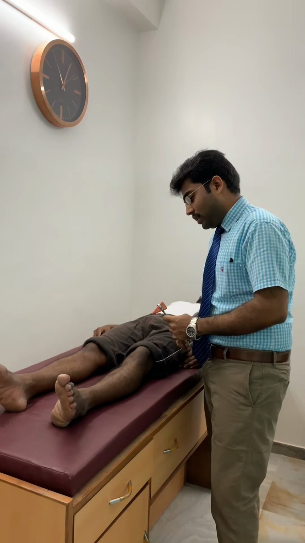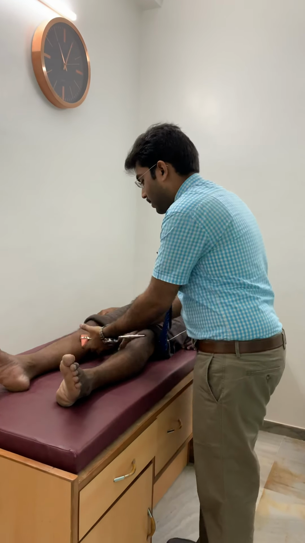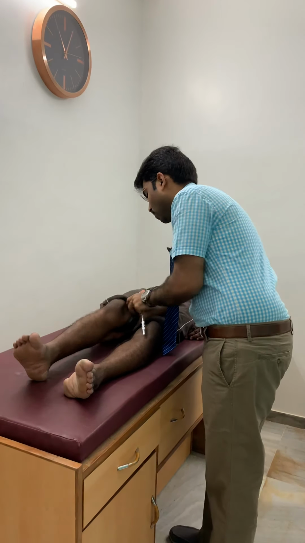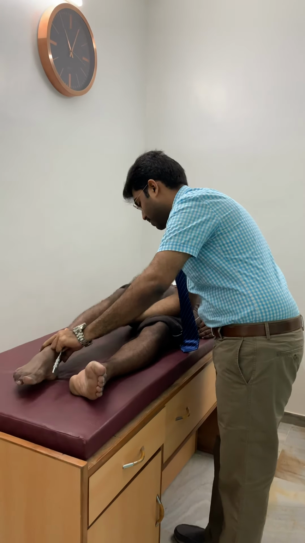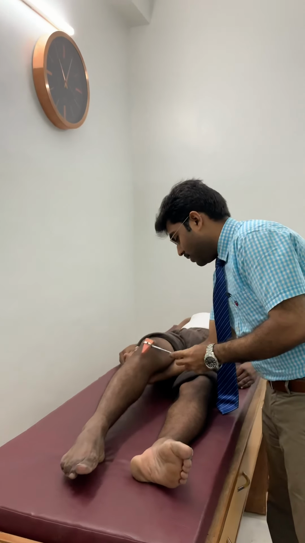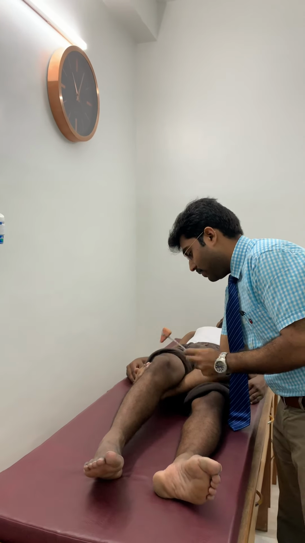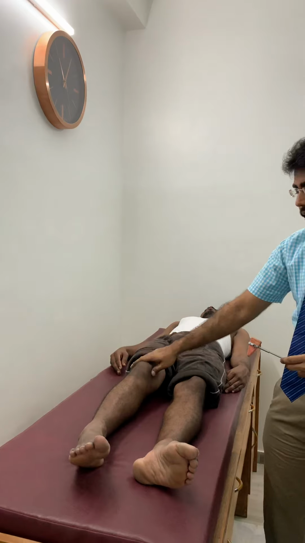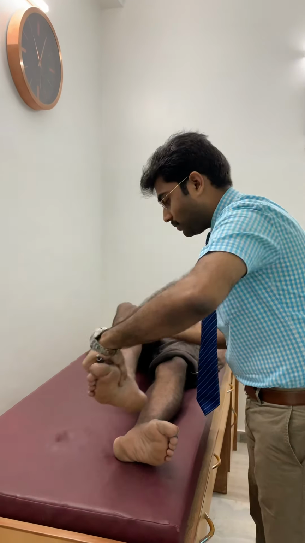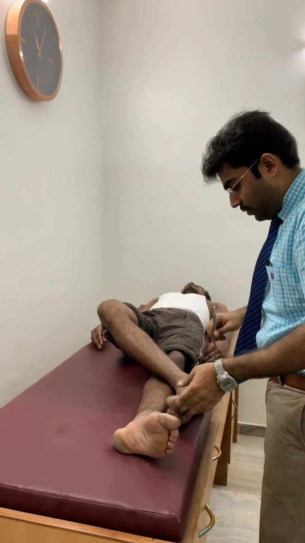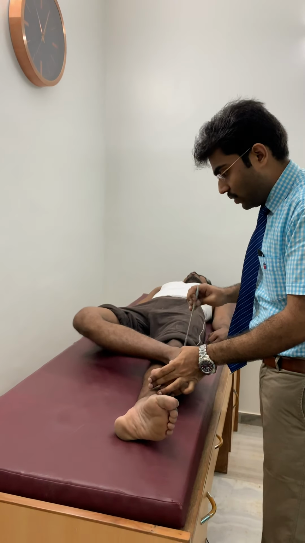You need to have a knee hammer, and we check mainly two reflexes. One is the knee jerk. Always try exposing the thigh of the patient to see the contraction of the quadriceps. See, it's a good jerk there. So this is for the knee jerk, and the other one being the ankle jerk, checking for the contraction of the gastrosoleus muscle.